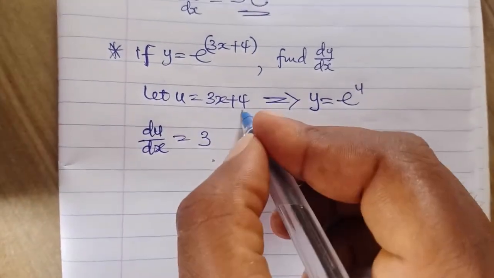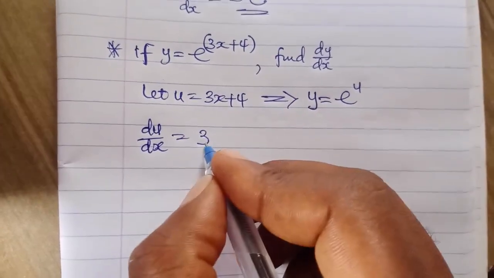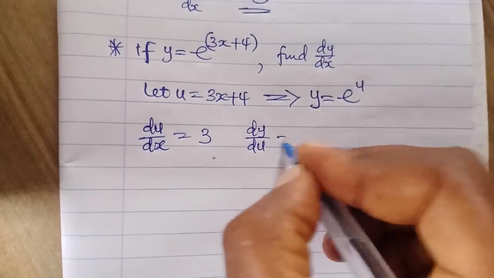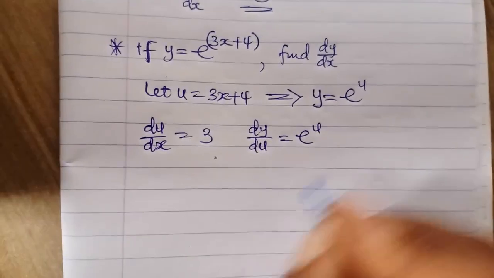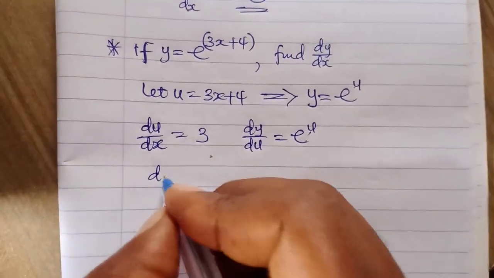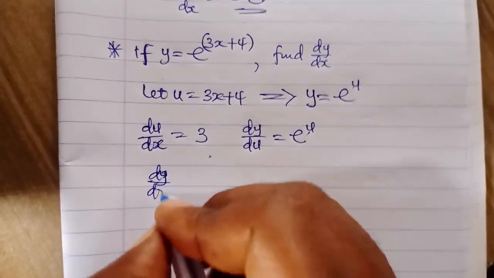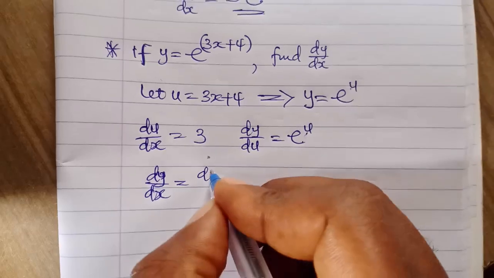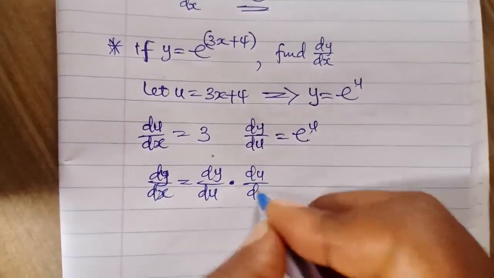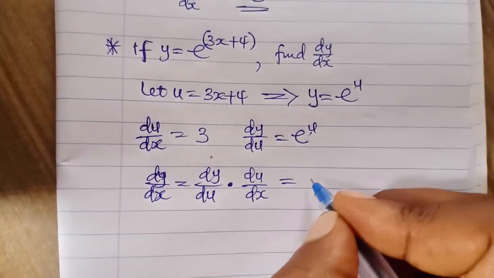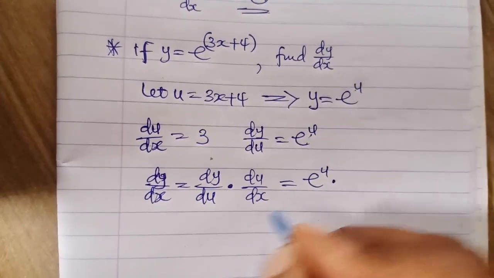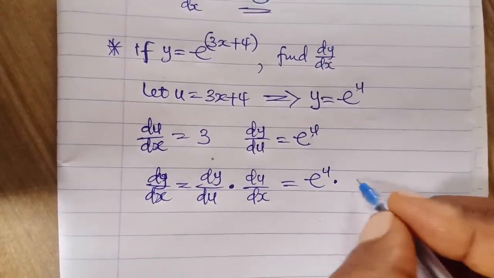Because if you differentiate a constant, you get 0, we're going to have 3. And if we differentiate y with respect to u, we still have e^u. Now, we can say that dy/dx is equal to dy/du times du/dx. So we have dy/du is e raised to the power u, times du/dx which is 3.